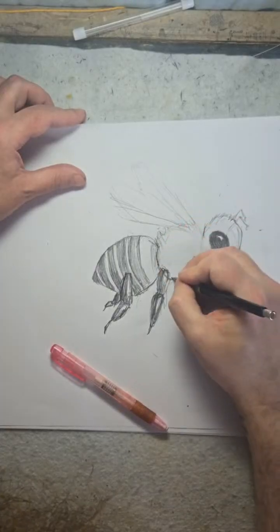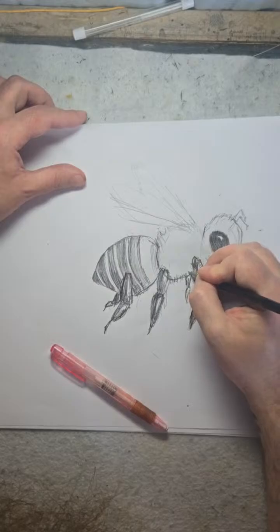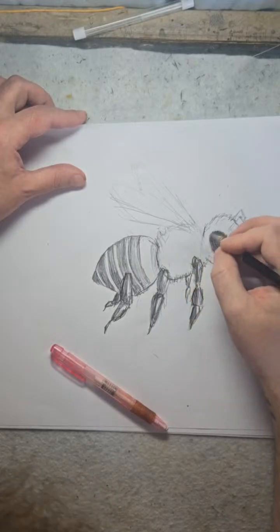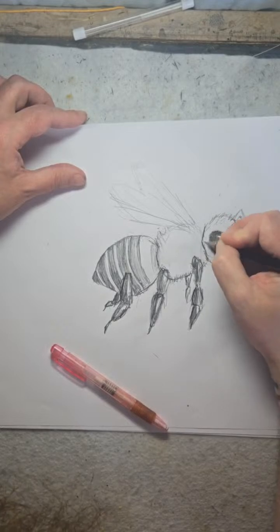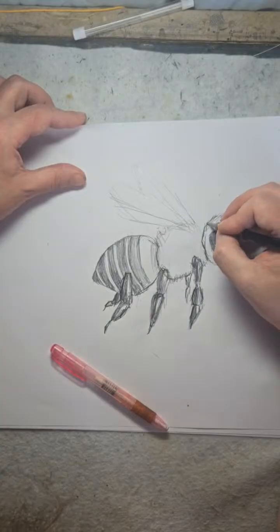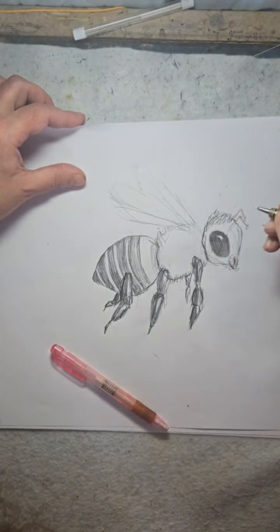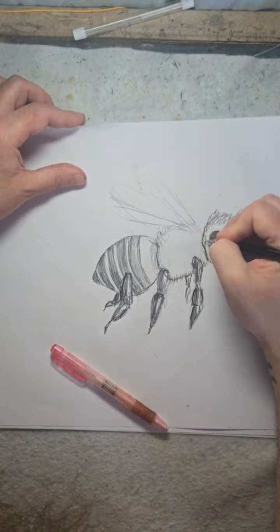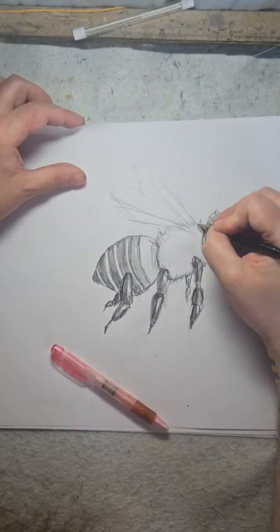Okay, this bee is coming together. Aw, ladybugs. Ladybugs sometimes are referred to as the skunks of the insect world because they spray a really stinky scent when they get scared.